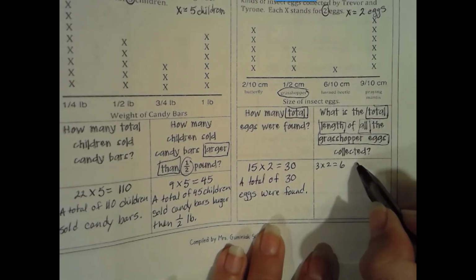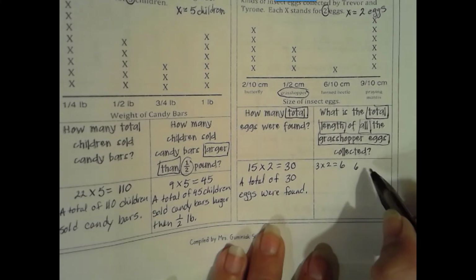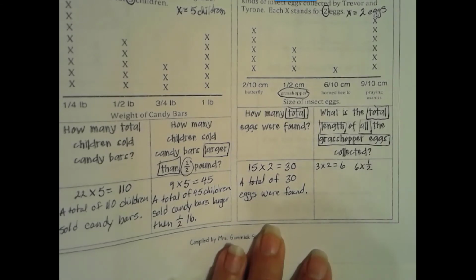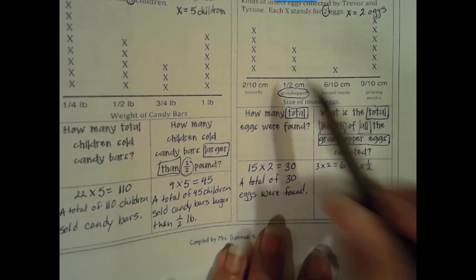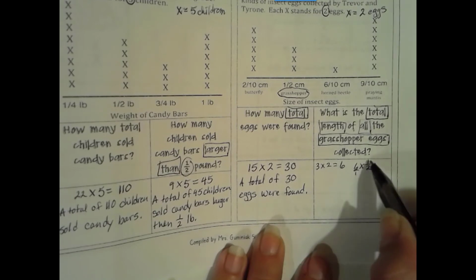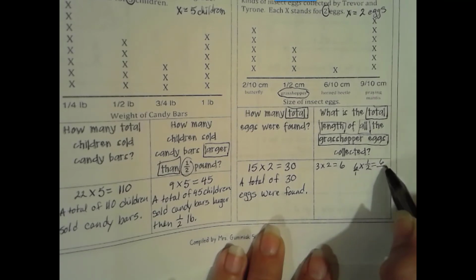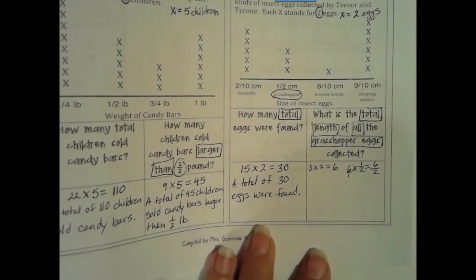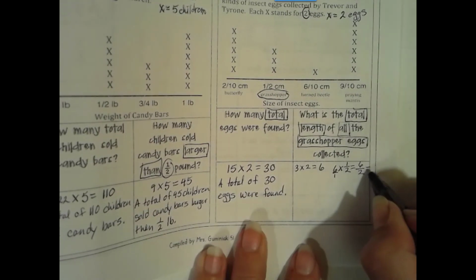Each egg is a 1/2 centimeter. That's what this tells me. So 6 times 1/2, well 6 whole times 1/2, 6 times 1 is 6, 1 times 2 is 2. How many groups of 2 are in 6? We get 3 whole.